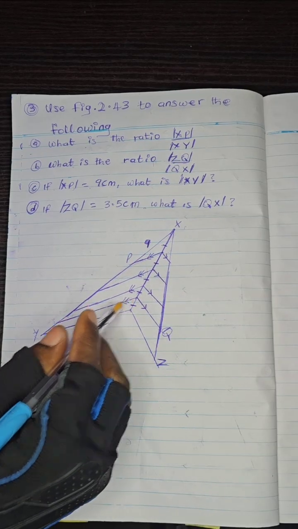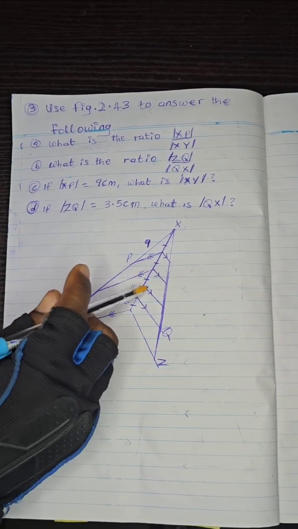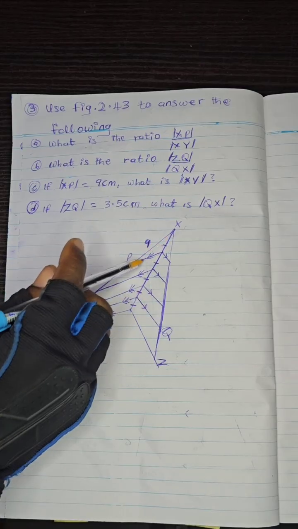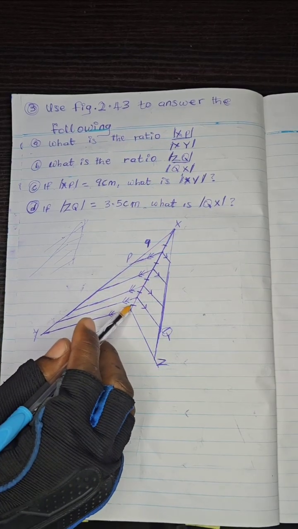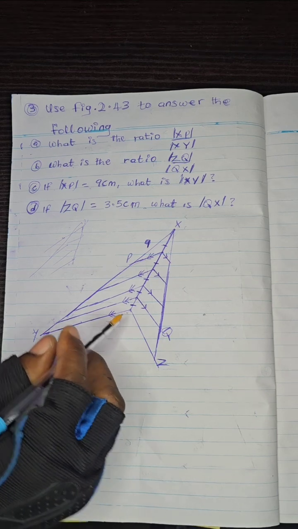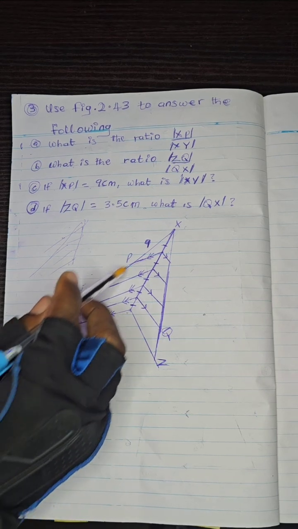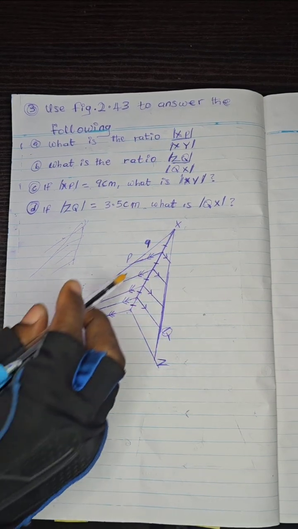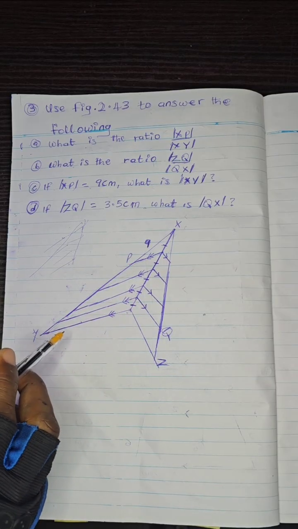These parallel lines, the ones we have double stroke, are like when this is a parallel line, and this is a transversal, and we are equally divided. So for that reason, this other transversal we are dealing with will also be equally divided.